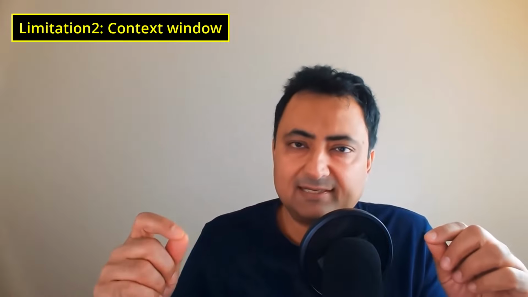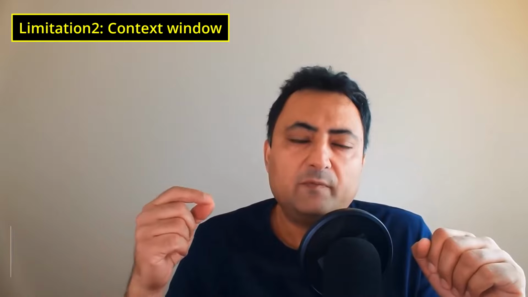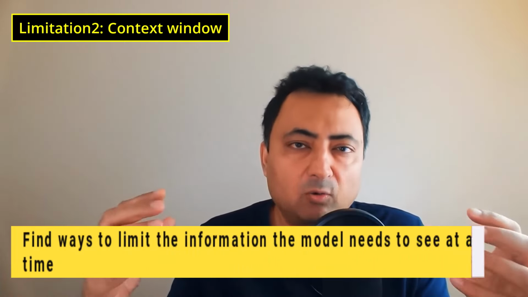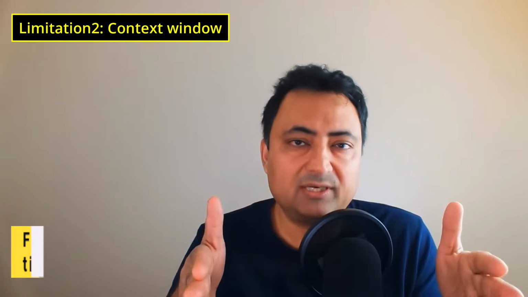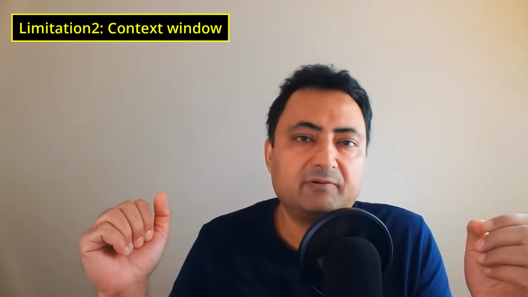So what it really tells us is that if we're trying to get better results from these models, we want to think about ways and means by which we're able to reduce the amount of information that the models would need to look at a given point in time to come up with a correct answer for whatever the use case that we're trying to build.